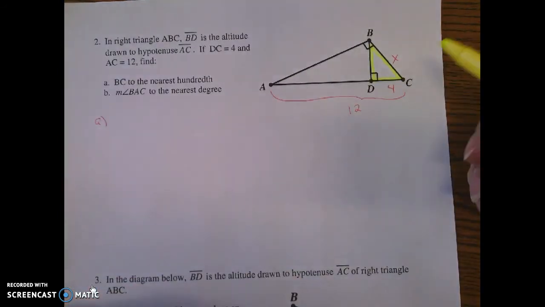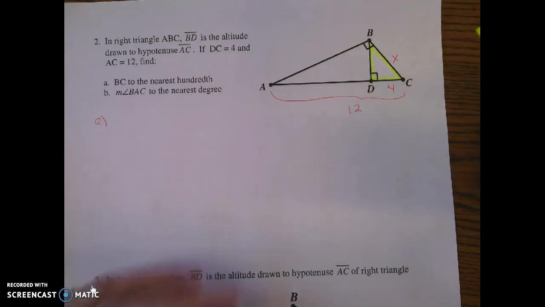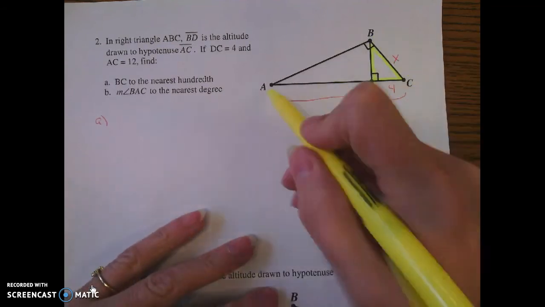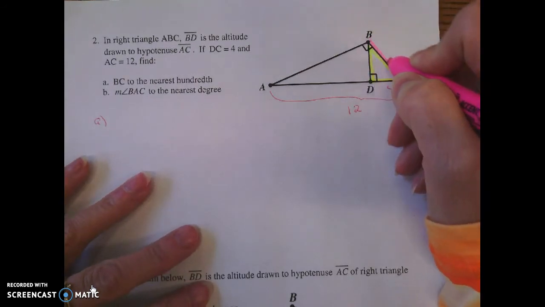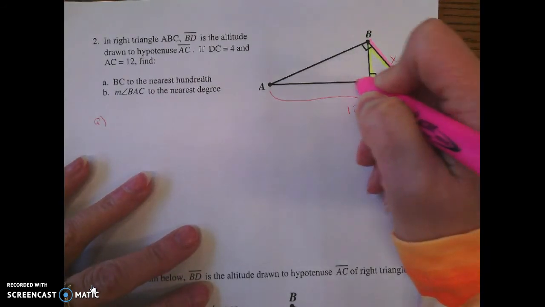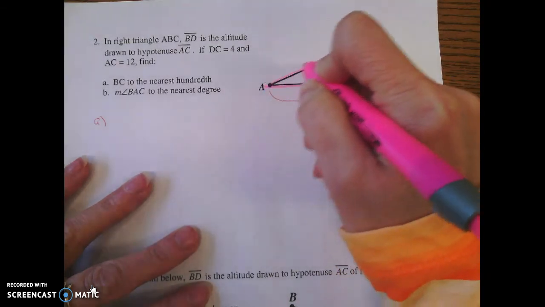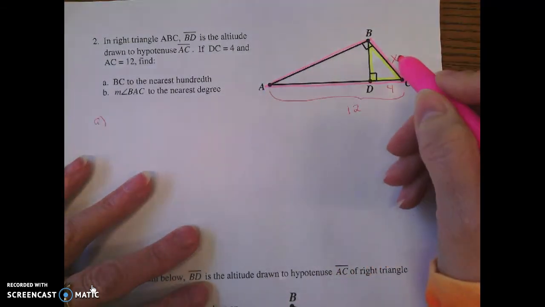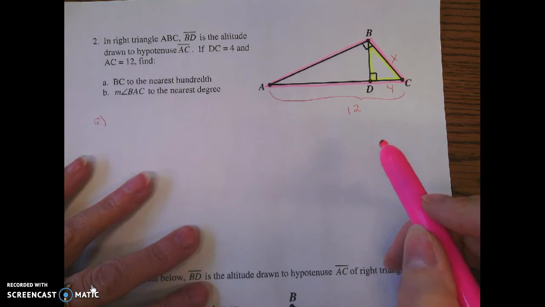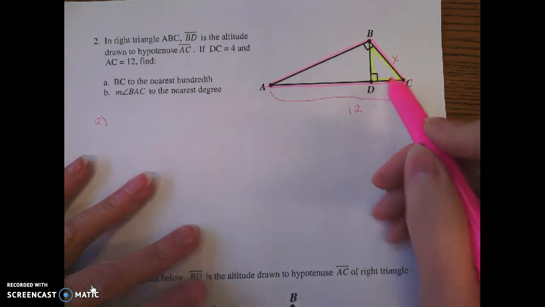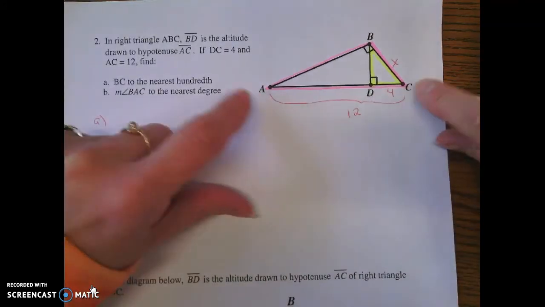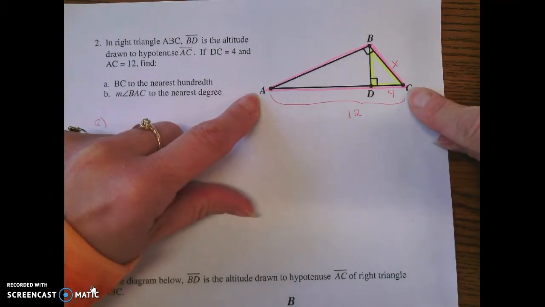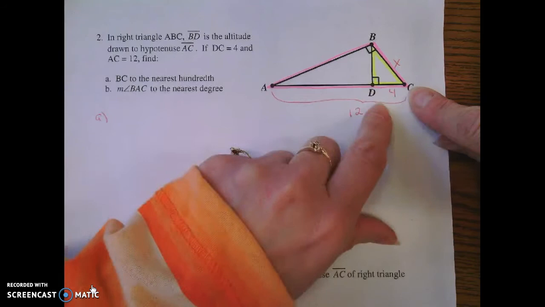So ask yourself, do you have two sides of the big triangle? Actually, I do. I have X and 12. If you go through all three triangles, there's only going to be two of them that you have two sides of. So now look for double coloring. DC is yellow, but A to C is pink, so we're comparing small triangle to big.